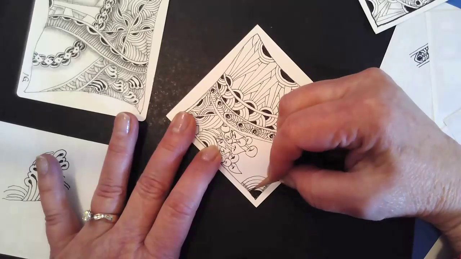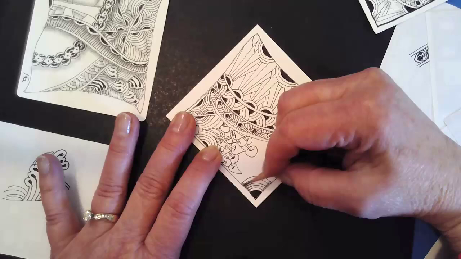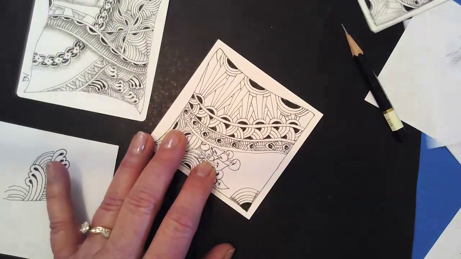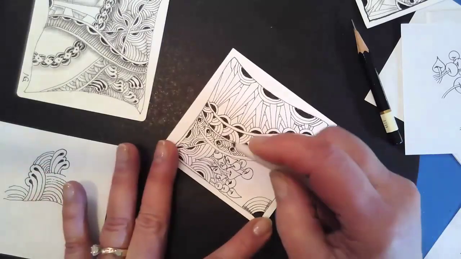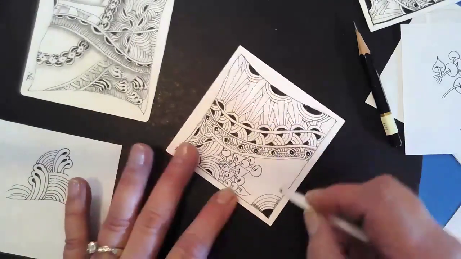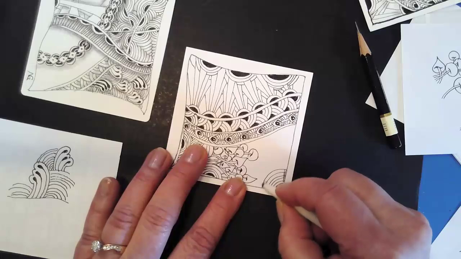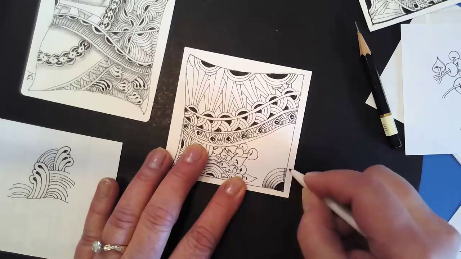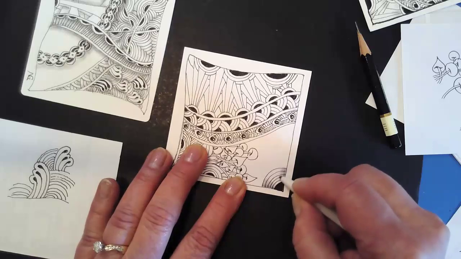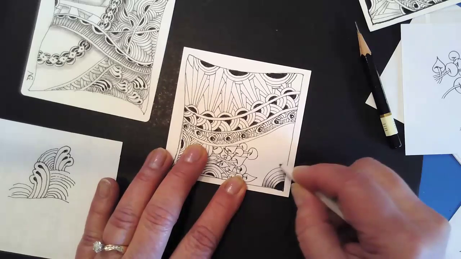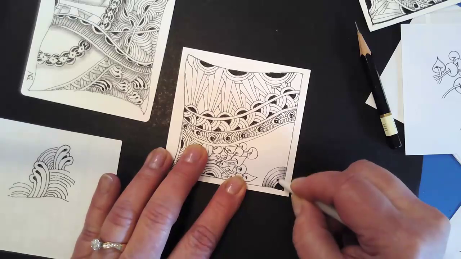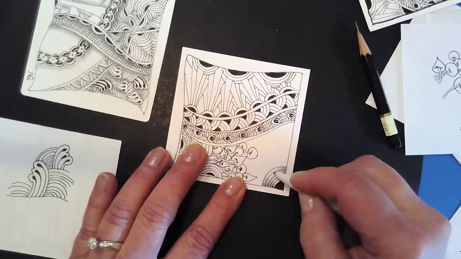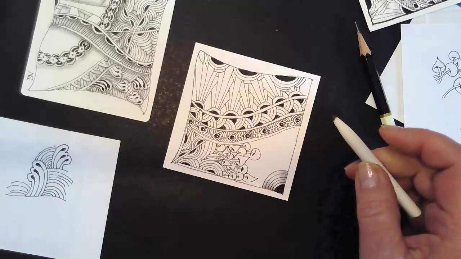We don't go over the large sections of black, because we just end up with a silver shiny spot. And then we take our tortillon, again, holding it at an angle so we're using the tip, and blend that into the paper, leaving the middle as a highlight.